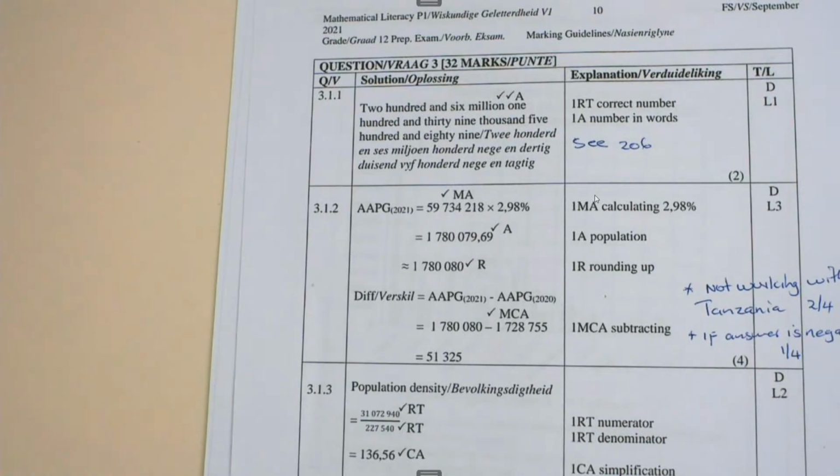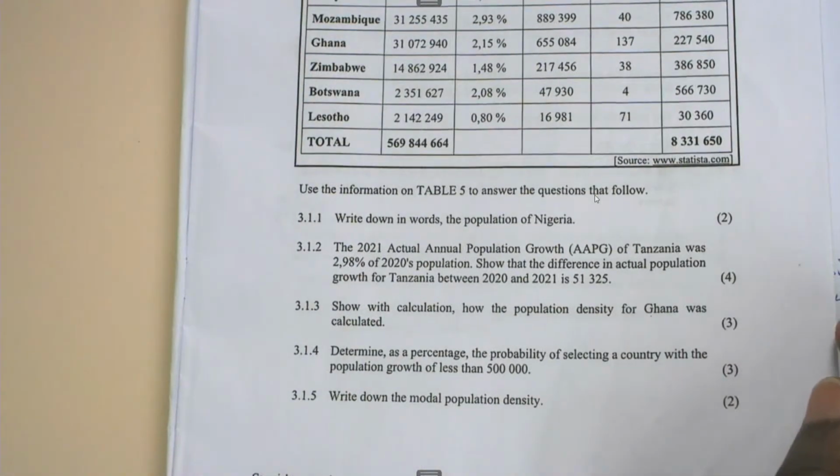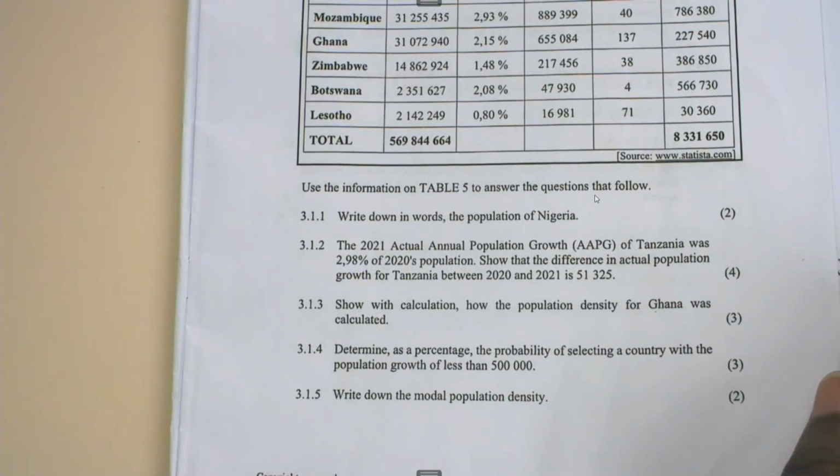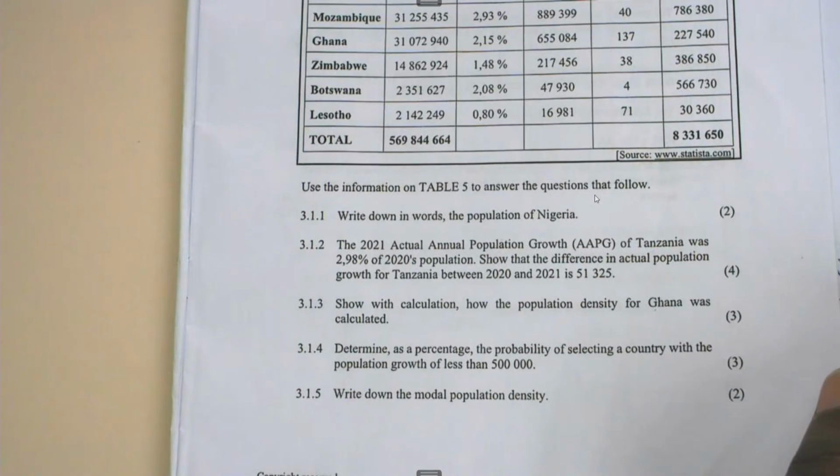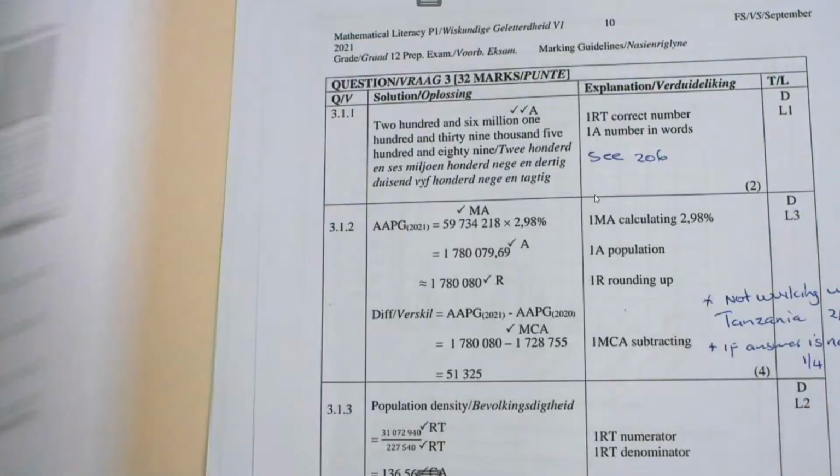Question 3.1.2. The 2021 actual annual population growth of Tanzania was 2.98% of 2020's population. Show that the difference in actual population growth for Tanzania between 2020 and 2021 is 51,325.